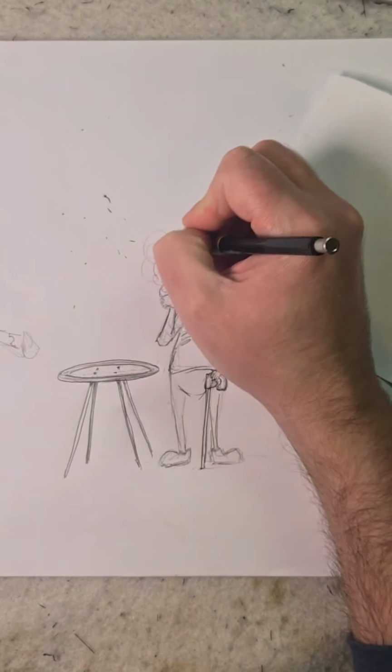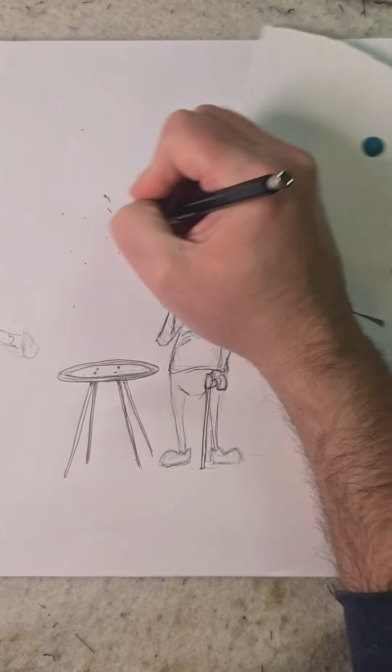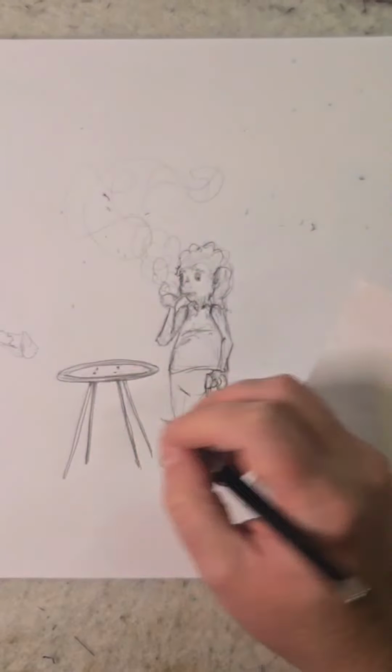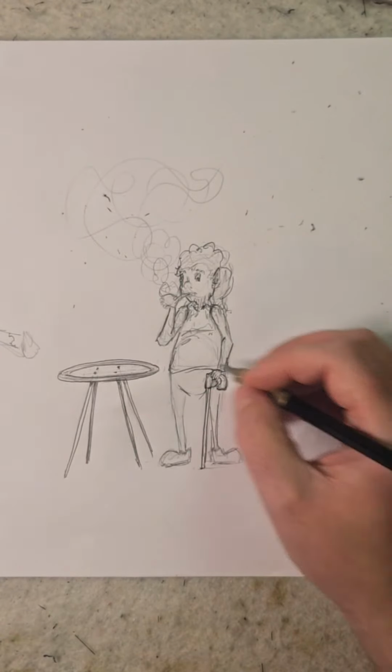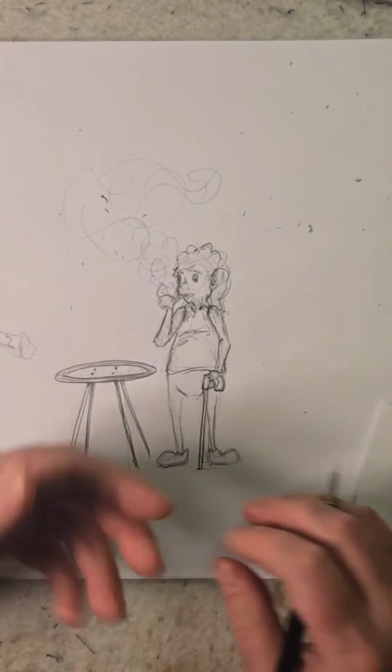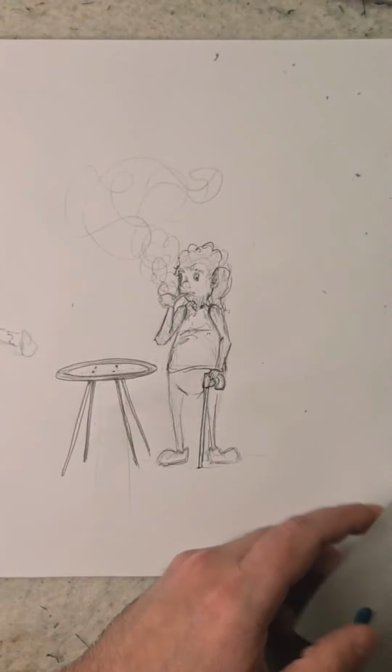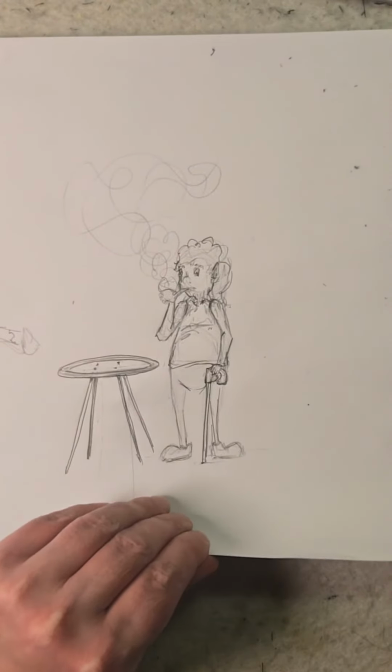Puffy. I don't know, the elf. Okay. Let's draw something else. Let me look up Elf on the Shelf and I'll draw Elf on the Shelf. I think that could be fun.